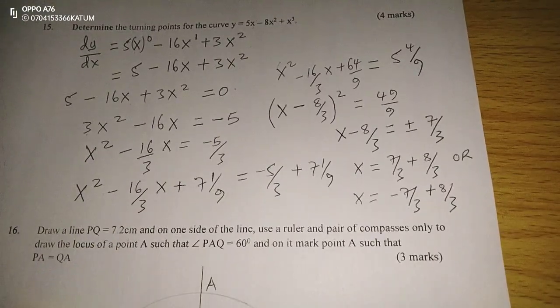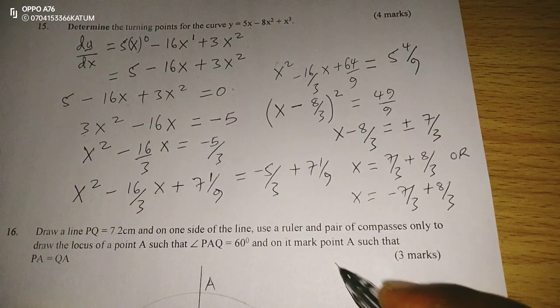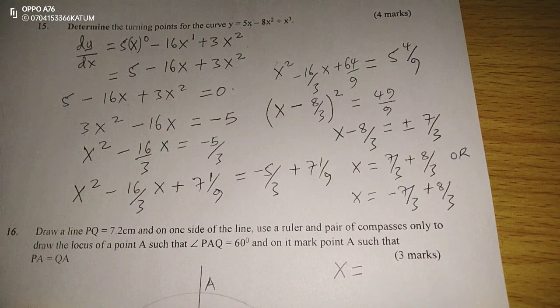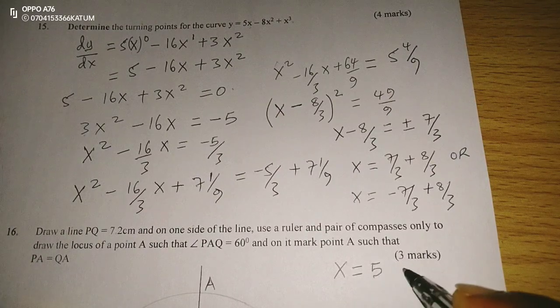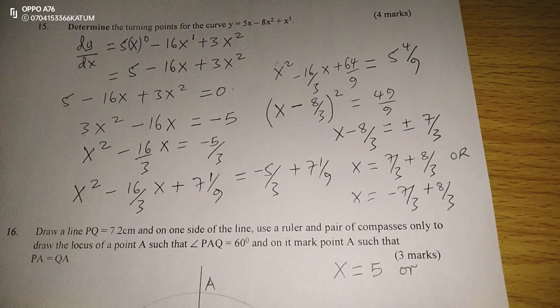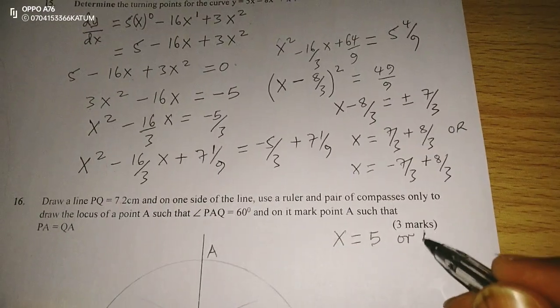So the two values of x are going to be: x equals, we start with 7 over 3, then we add 8 over 3. This is going to give us exactly 5, or x equals negative 7 over 3, we add 8 over 3. This gives us exactly a third.